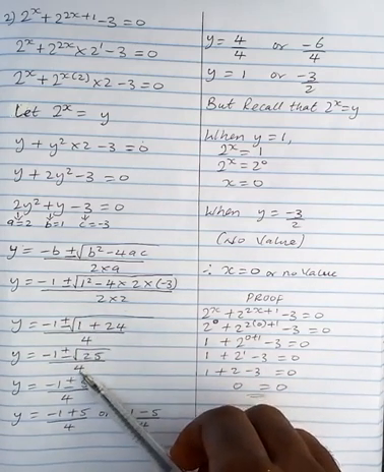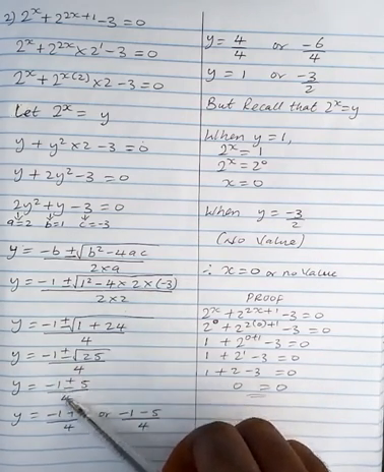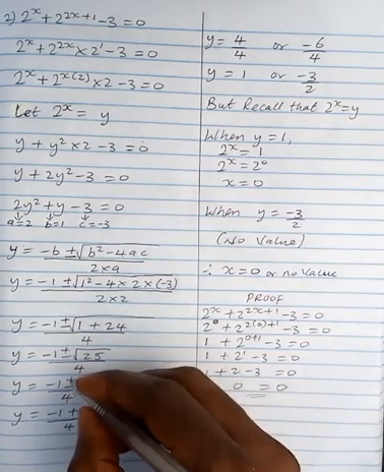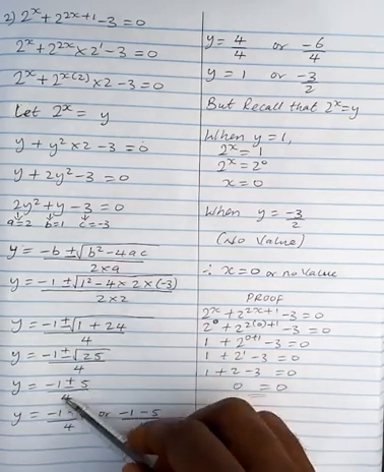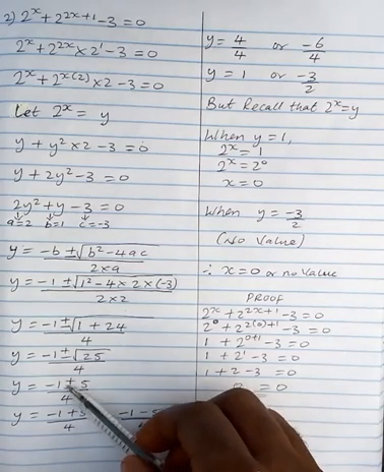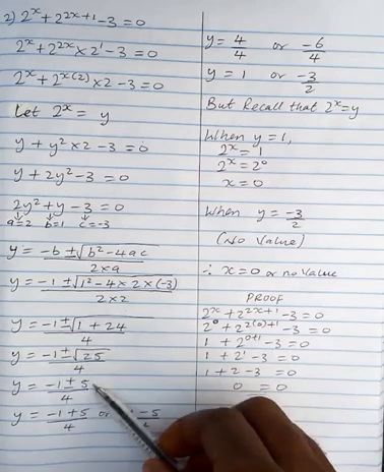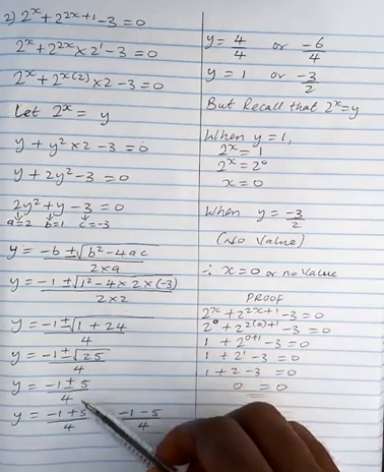Now we have 4 as the denominator. Now y is equal to minus 1 plus or minus the square root of 25, which is 5, all over 4. Since there's nothing more to work on in the terms here, we now work on the operators respectively.